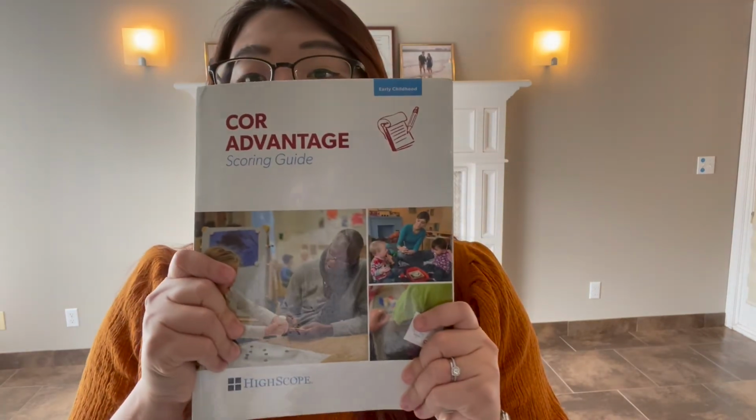Today we will be exploring and working on COR Advantage here. COR Advantage is a whole child assessment tool. Whole child meaning to say it looks at the children's abilities and not just one aspect but all of the aspects. It's a well-balanced tool that StartRight is using to assess children from birth to preschool.